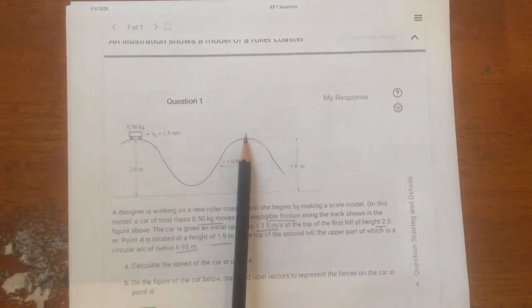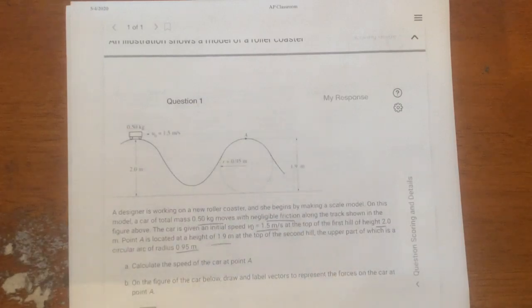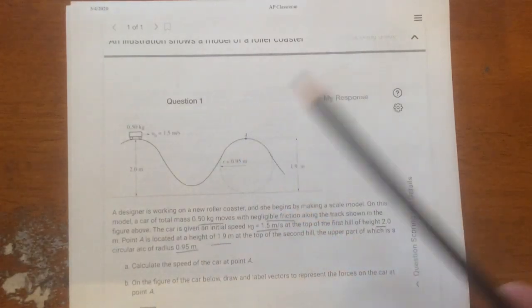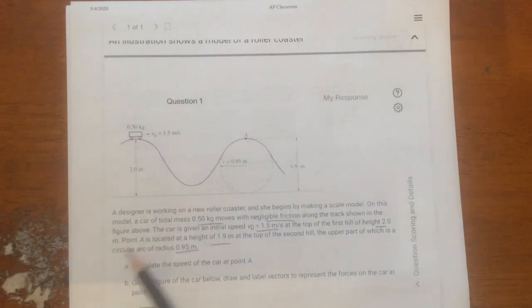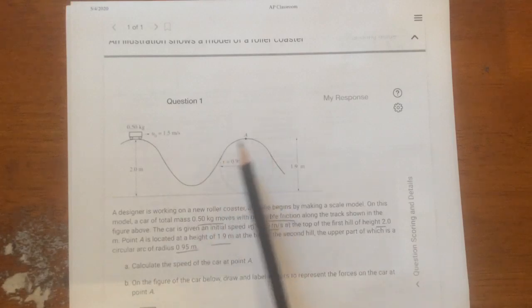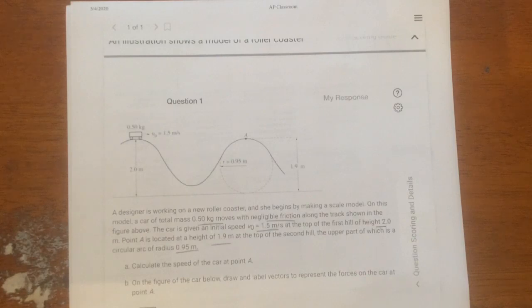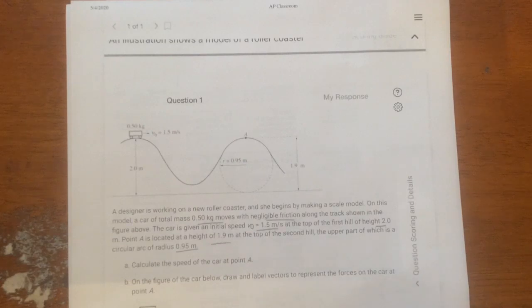We're going to look at position A. Use College Board's scheme. If they say that's point A, you're going to call it point A. Negligible friction initially; we're going to add friction here in a bit. I think we're getting a mass, initial velocity, a height, and a radius of that circular arc. So that should clue you that you're looking at some kind of UCM. We're going to calculate the speed. We're going to draw a free body diagram.